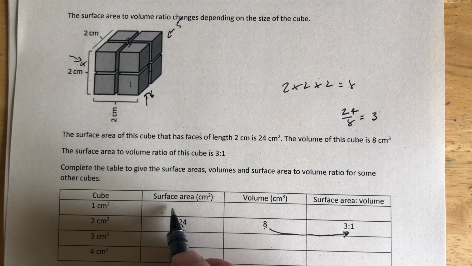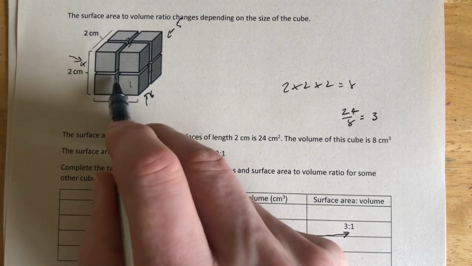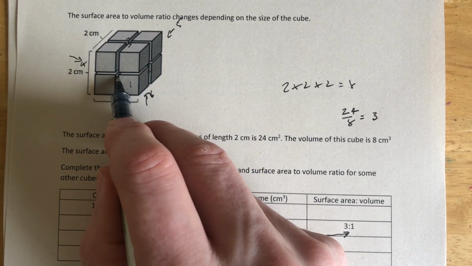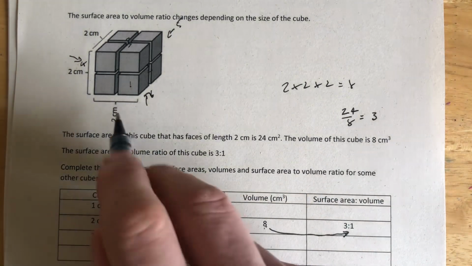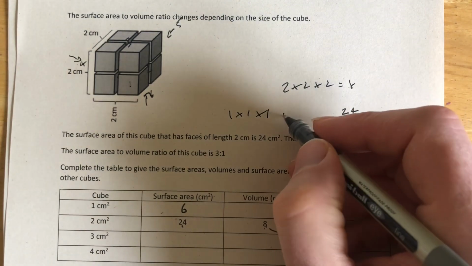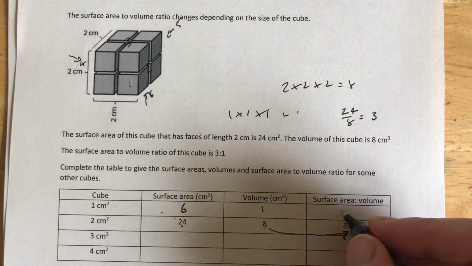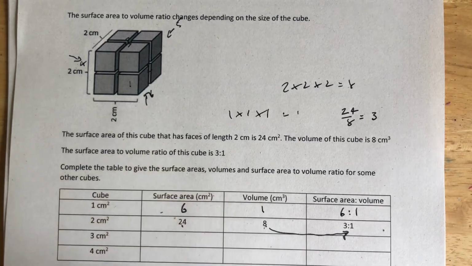So a 1 centimetre cube, to start with, well, that's going to be 1 times 1 for this surface, and remember there's 6 surfaces in a cube, so that's going to be 6. And 1 times 1 times 1 is going to be 1. So that's going to be a 6 to 1 ratio because we've already got the number 1 there.